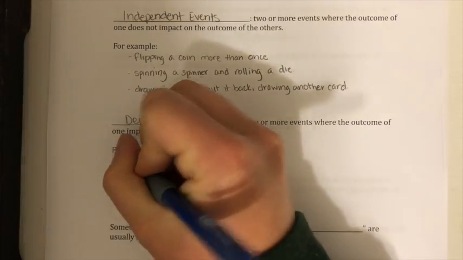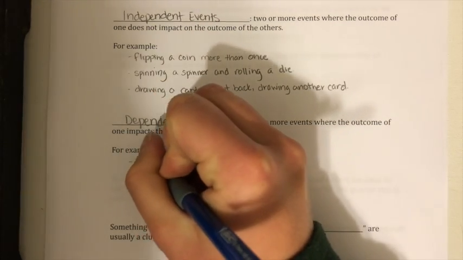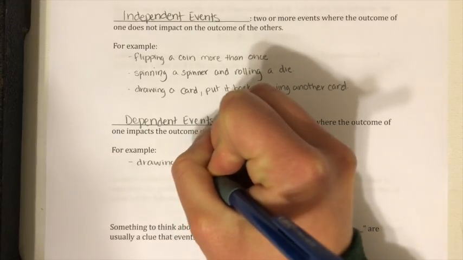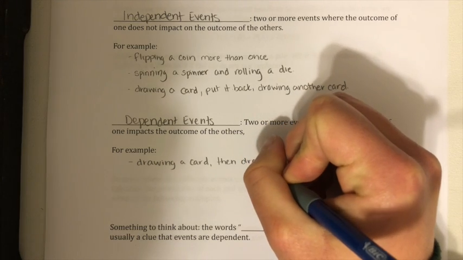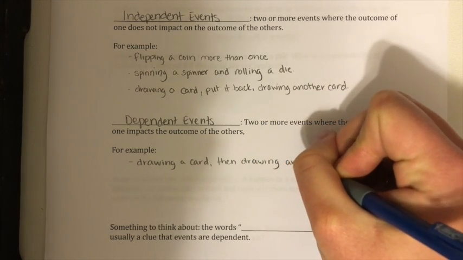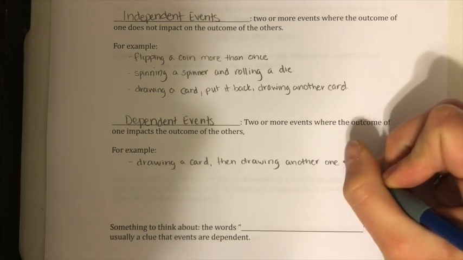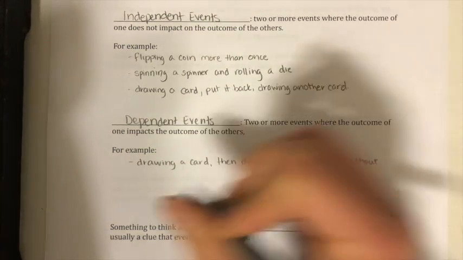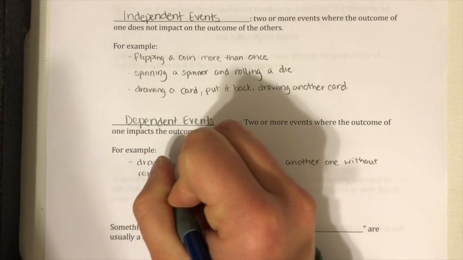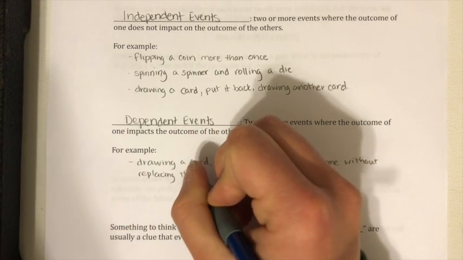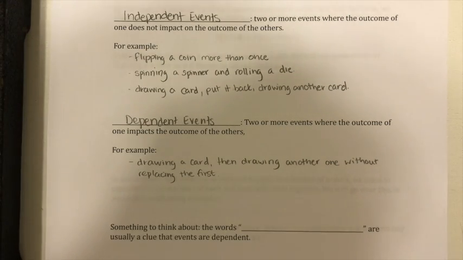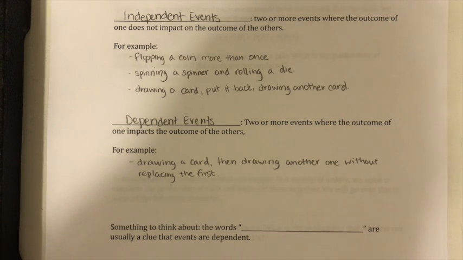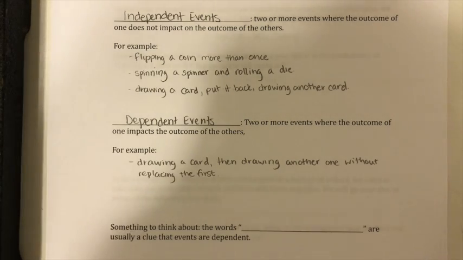Okay, so one example would be drawing a card, then drawing another one without replacing the first. Because let's say you're talking about drawing red cards or black cards, something like that. If you draw a red card the first time, the probability that you draw a black card the second time actually goes up because there's less red cards in the deck.